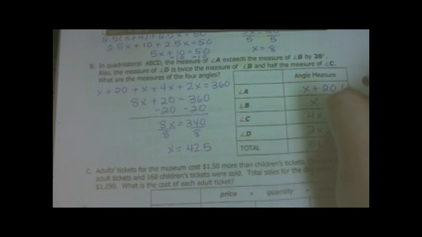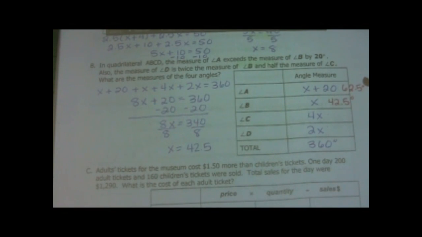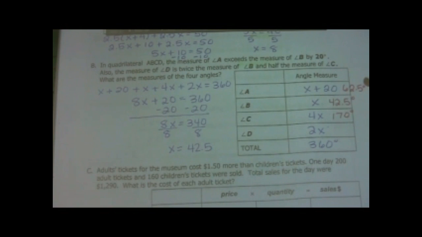This one is 62.5 degrees. 4 times x: so take my 42.5, multiply it by 4, and I get 170 degrees. Then I've got 2x. So I'm going to take 42.5 times 2, and I get 85 degrees. Now, I can double check myself by adding up these 4 numbers in red and making sure they equal 360, and I know they do because I've been doing this problem for a lot of years.